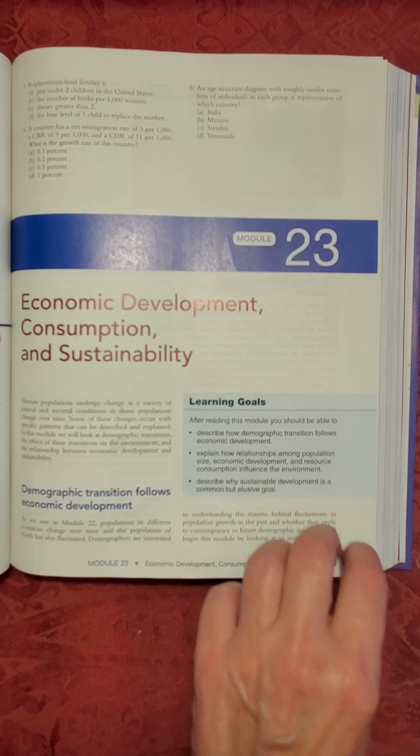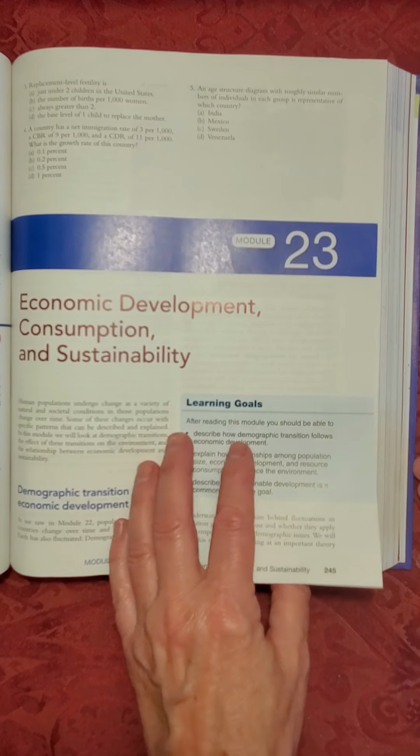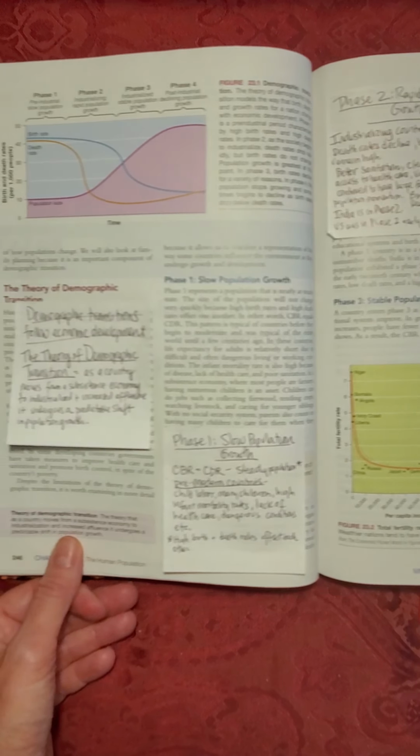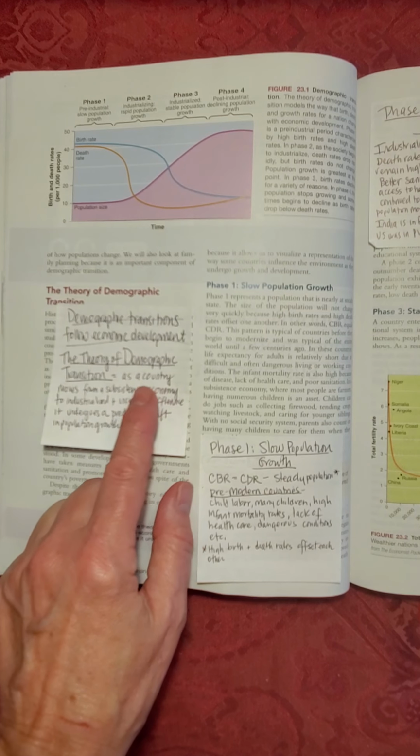But first, we're going to talk about how demographic transition follows economic development. Here's a theory of demographic transition. The theory states, and you need to know this, as a country moves from a subsistence economy to an industrialized economy with increased affluence, it undergoes a predictable shift in population growth. Population goes through 4 phases. So we're going to talk about those phases.